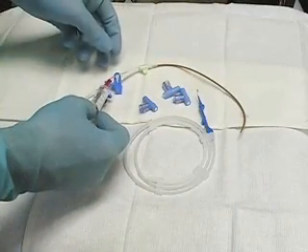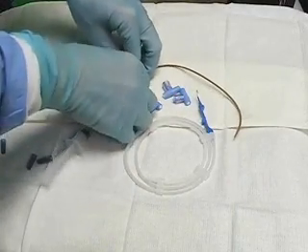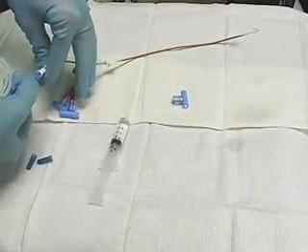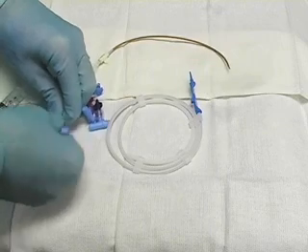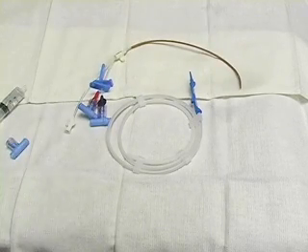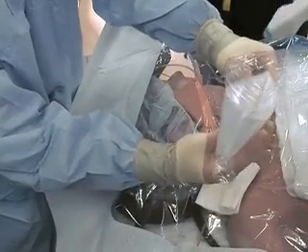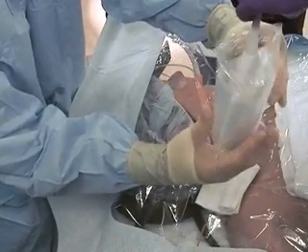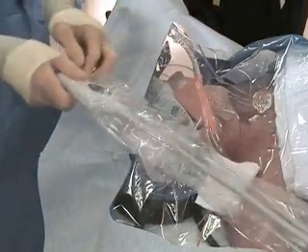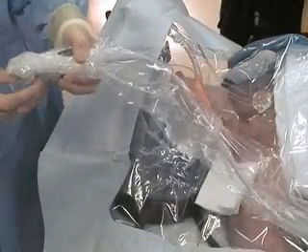Flush the lumens of the central line with saline or heparin, and ensure that the guide wire threads easily through your needle. Remove the cap from the port through which the guide wire will be threaded. This is commonly the longer lumen. If using ultrasound, prepare the ultrasound probe with a long sterile sleeve, being careful not to contaminate the sleeve prior to placing it on the sterile field.